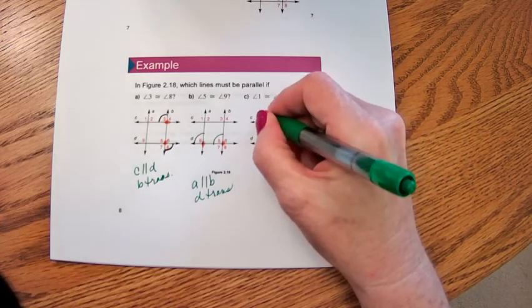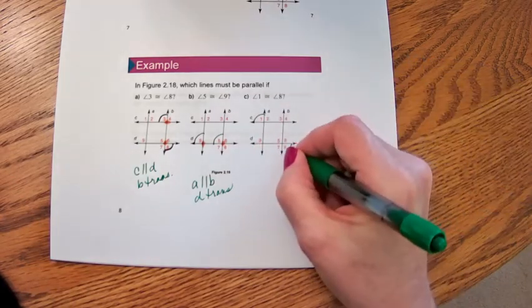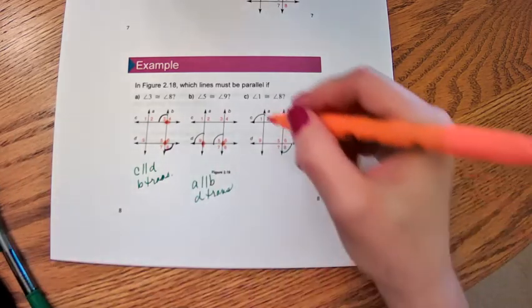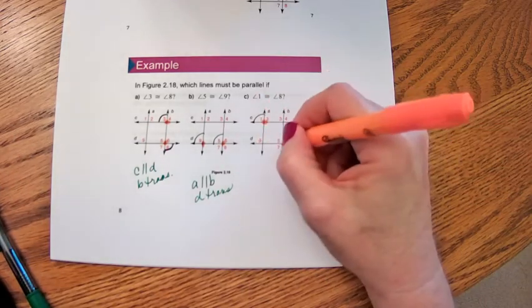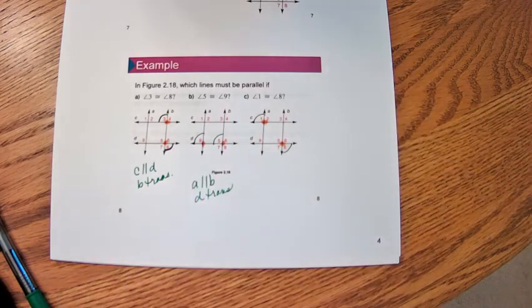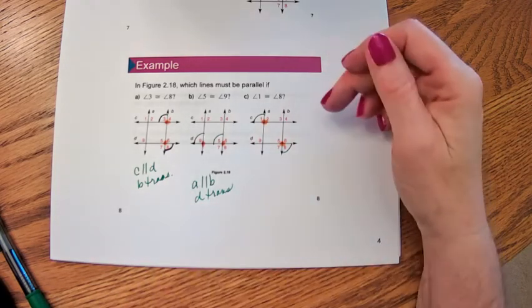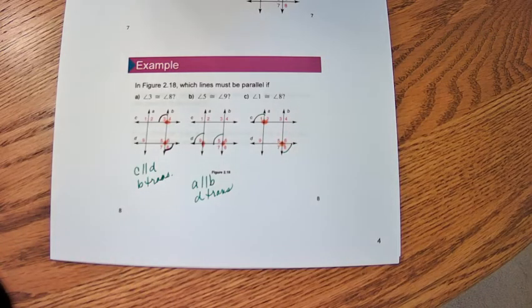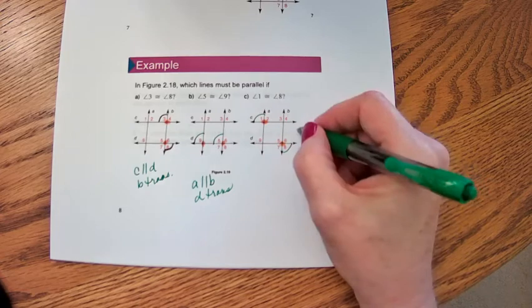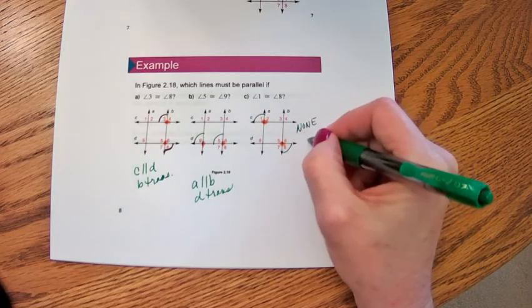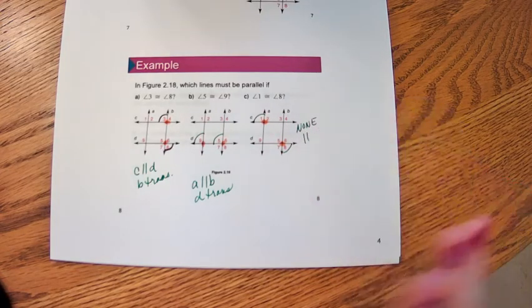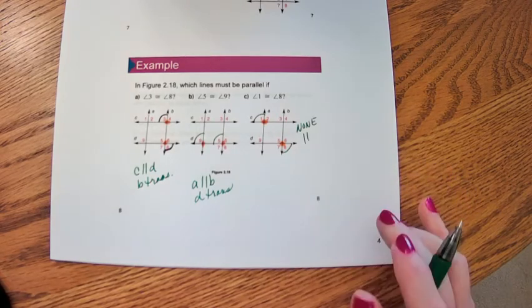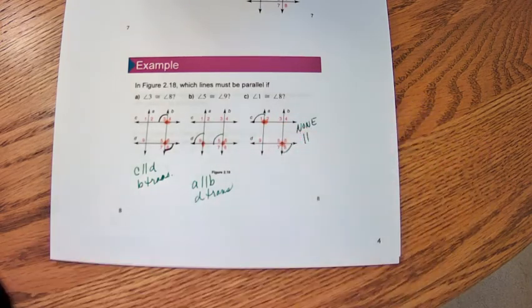And here we're told angle 1 is congruent with angle 8. Okay. Is there a line that the vertex for both angle 1 and angle 8 is on? No. So none of these lines have to be parallel. I mean, they might be, but they don't have to be. So we cannot draw any conclusions from that diagram at all regarding which lines are parallel.